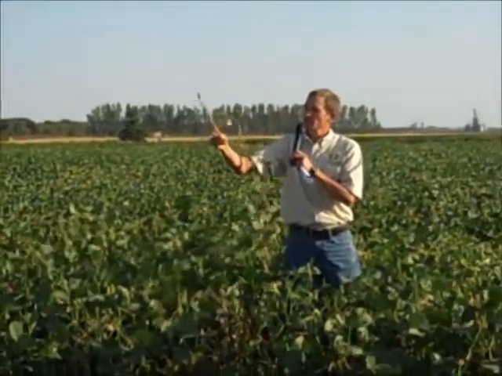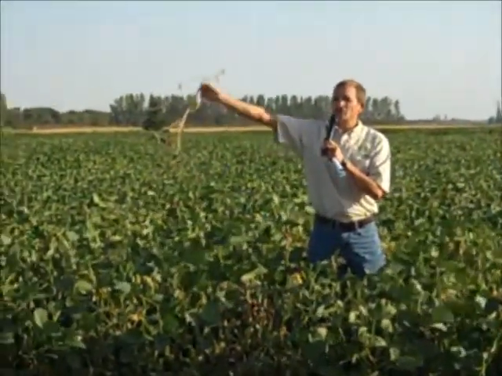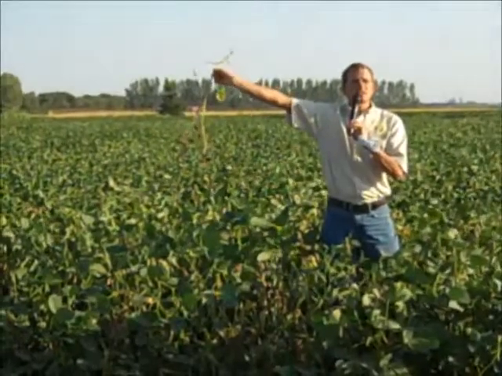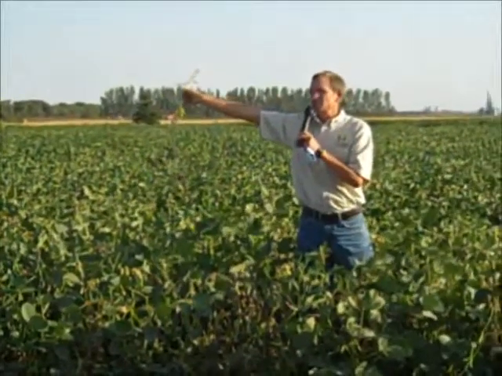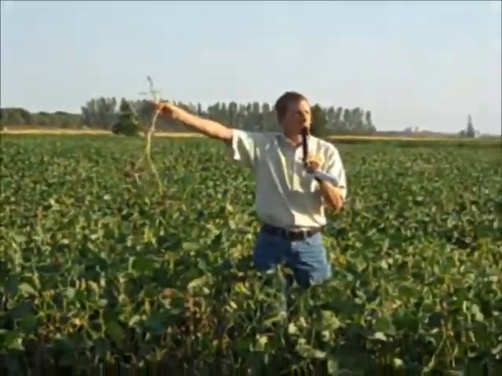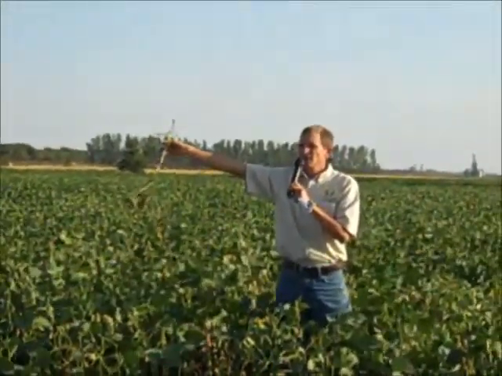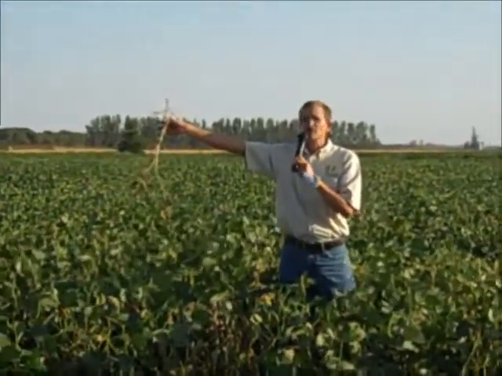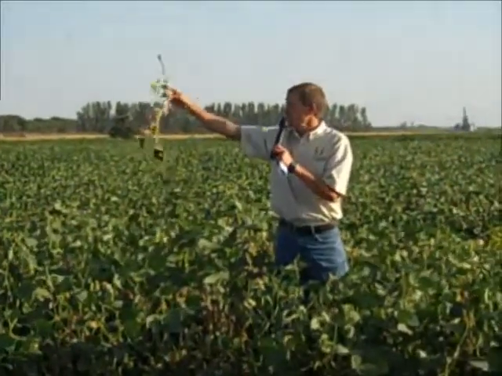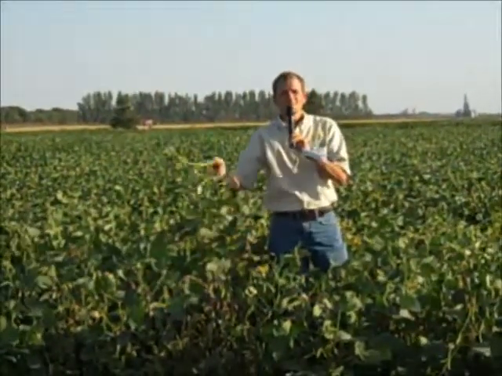Oh, I just dropped one. But you see this little black thing right there? There's the resting structure. That's the sclerotium. That will germinate to form the little mushrooms that we talked about in the previous stop, okay? The apothecia that form the spores in a subsequent season, okay? So all these wilted ones, this is all white mold.